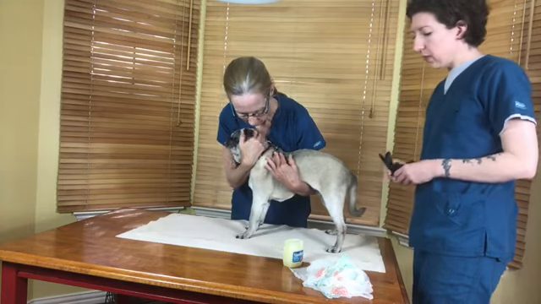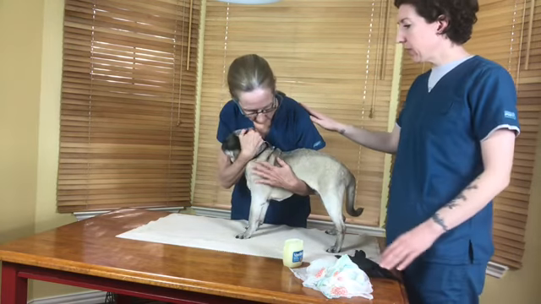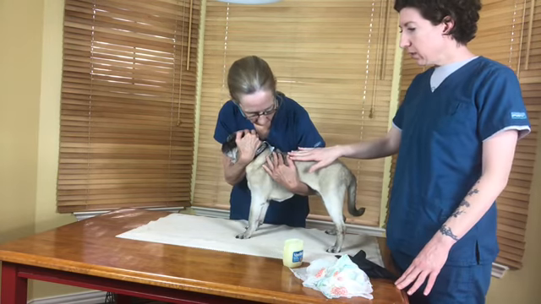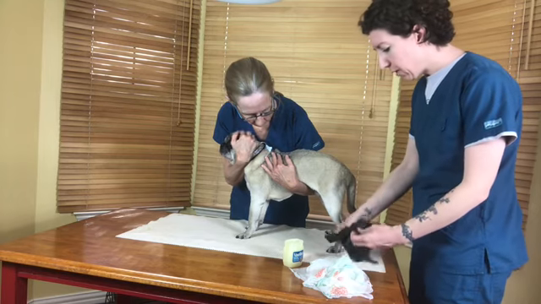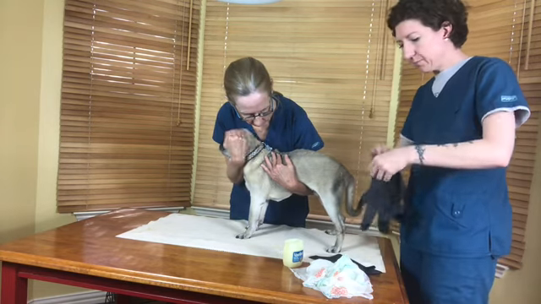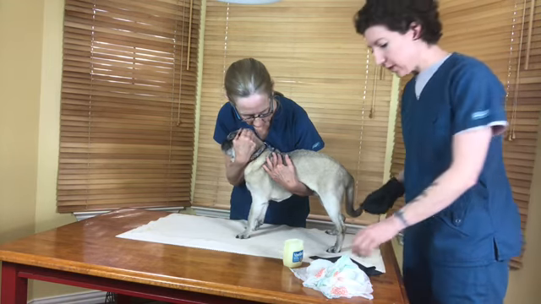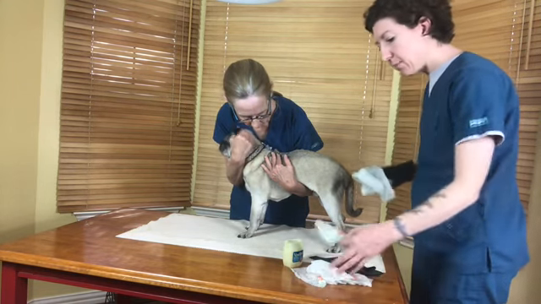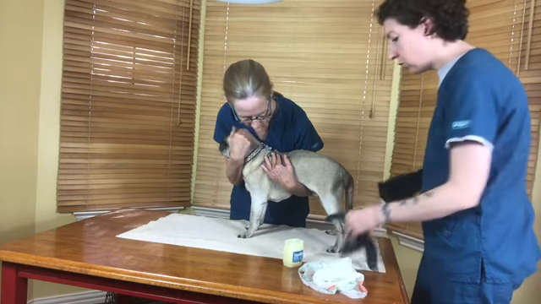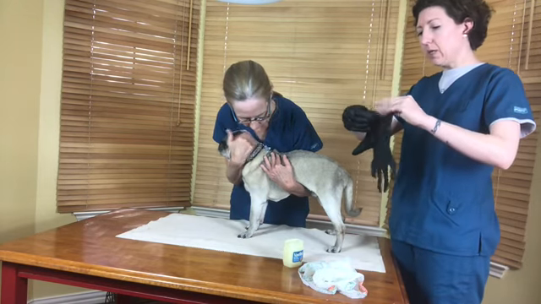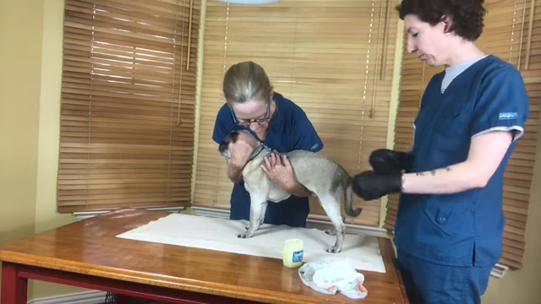So what we're going to do is I have my helper here holding the dog. I'm going to put on gloves. I've got Vaseline for a little lubrication, and I've got some damp paper towels to wipe away the expressed fluid.